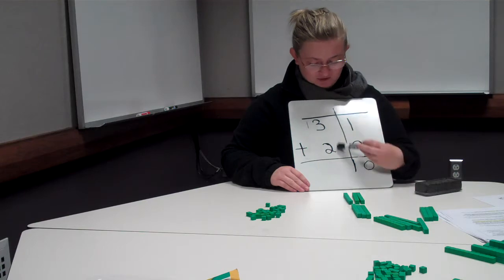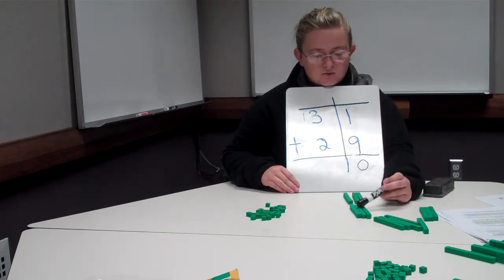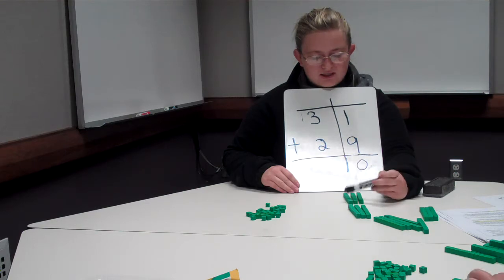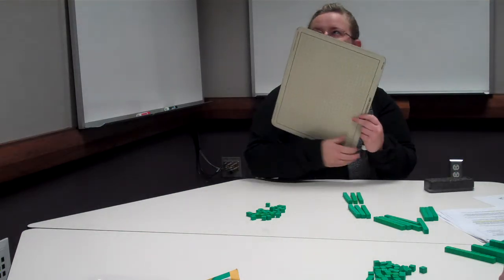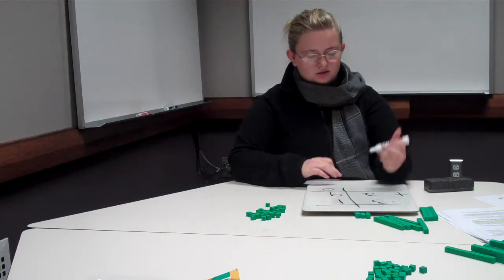So all we have are the tens. Let's count the tens together. 10, 20, 30, 40, 50, 60. And how do we write that 60? Do we write it with a 6 and a 0? No, just a 6.